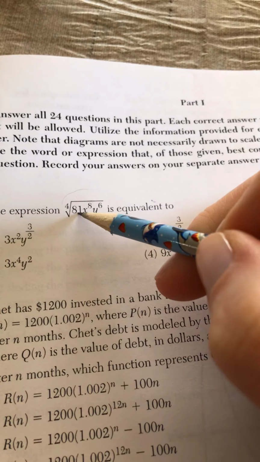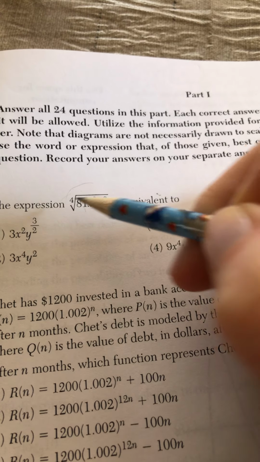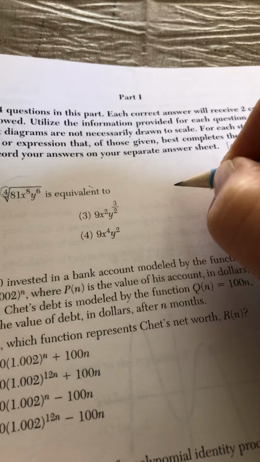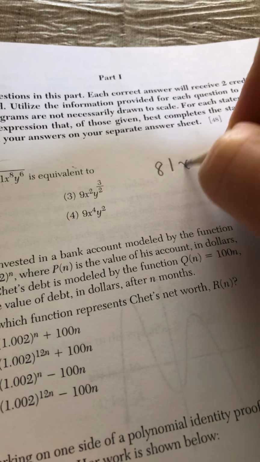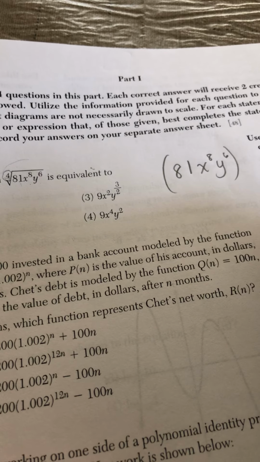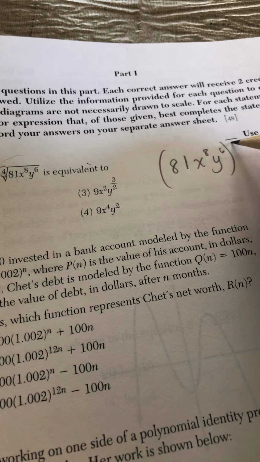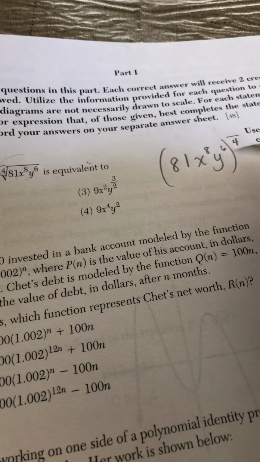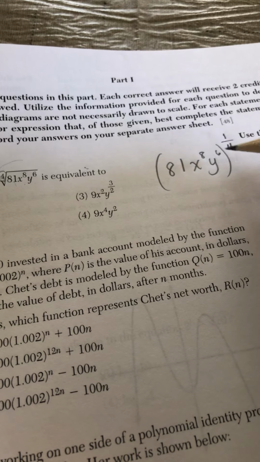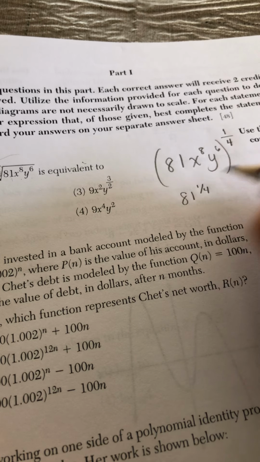Remember, anytime we have something that looks like this, we want to write it using exponents, okay? So with a 4th root, what we're going to have is the 81, the x to the 8th, the y to the 6th, and this whole thing is under a 4th root. So when I have a root, I know it is a fractional exponent. It is a 4th root. And since I left all of these exponents the same, the exponent is going to just stay 1. So this 1/4 belongs to everybody. So it's 81 to the 1/4.